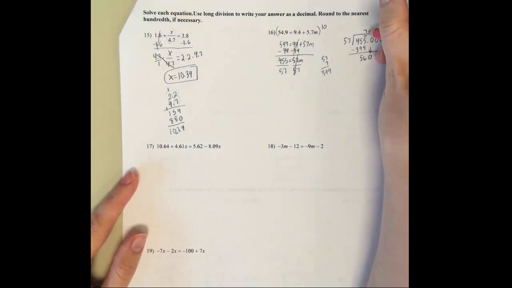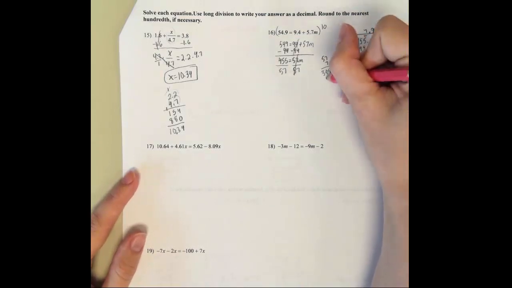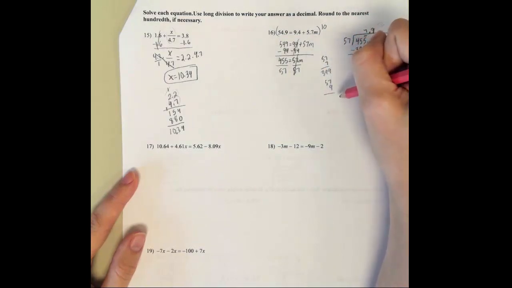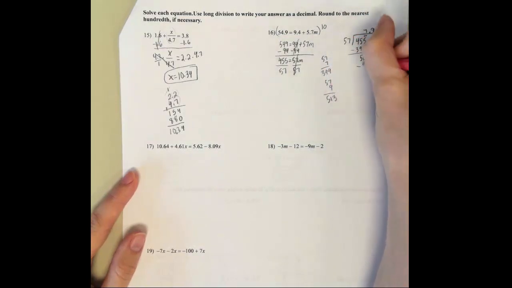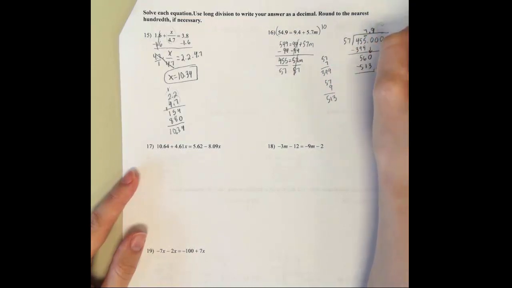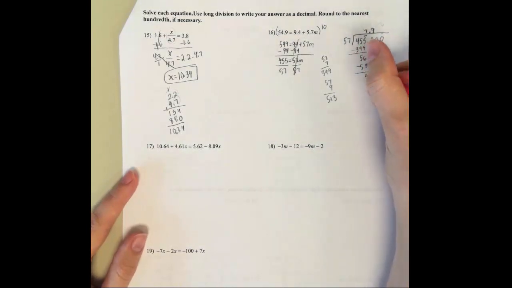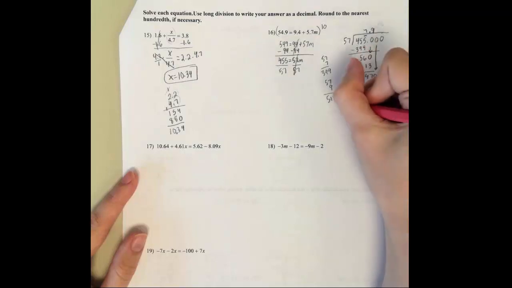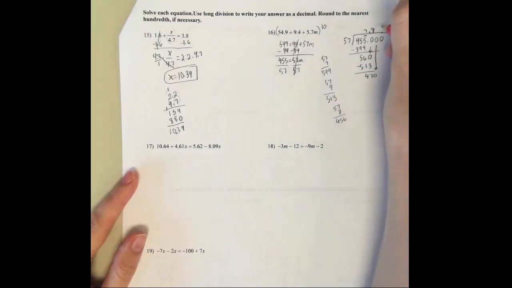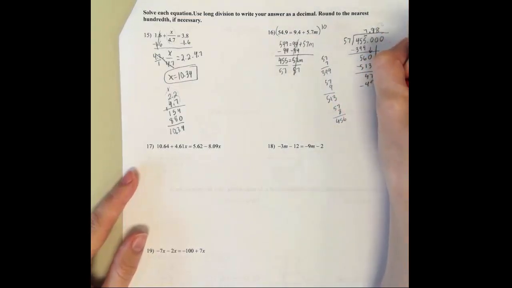We drop our 0, and then we say 57 into 560. I bet that's 9 times since we were so close to being able to go in one more time. 57 times 9 is 513. So I'm going to subtract 513, and that gives me 47. I'm going to do my next 0. 57 into 470, that's 8 times. 57 times 8 is 456. And subtracting gives me 14.